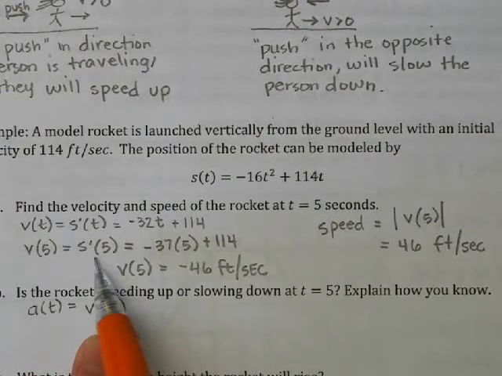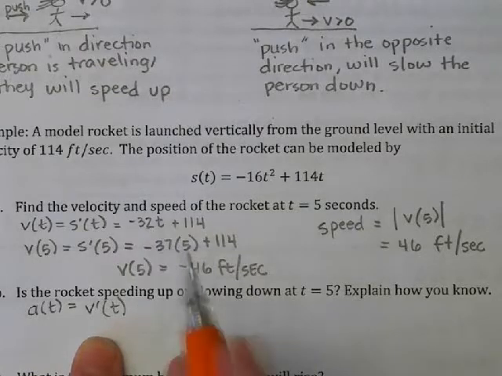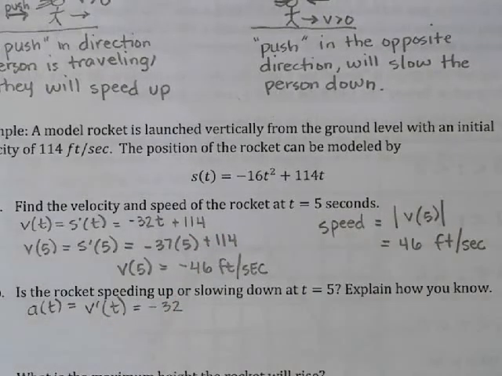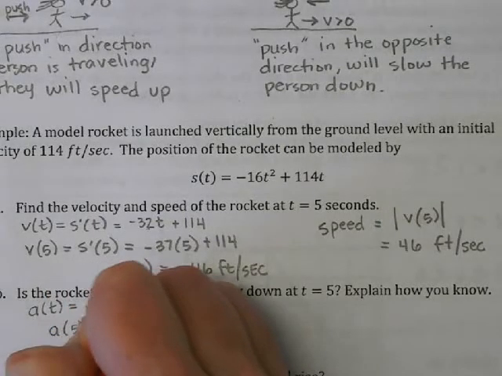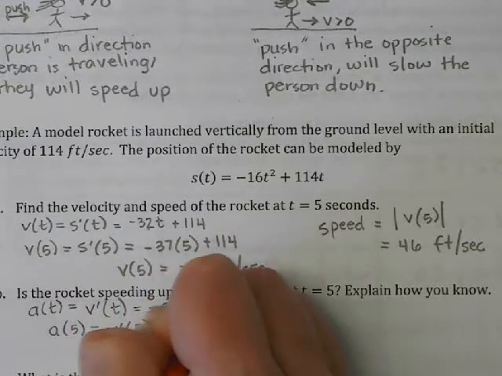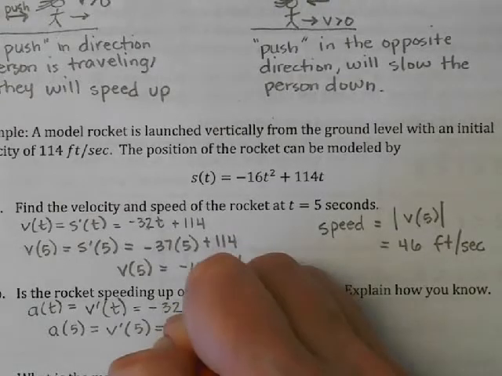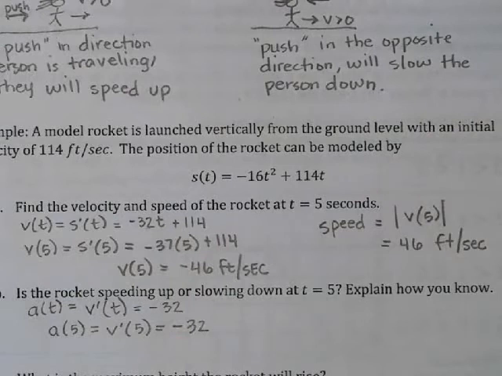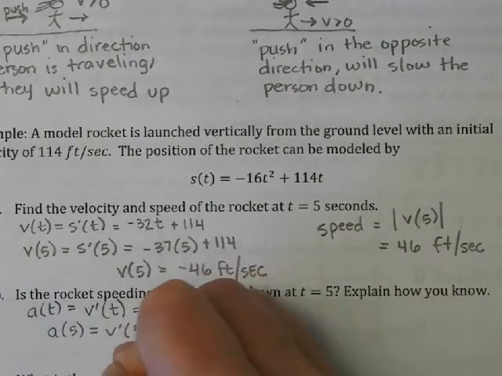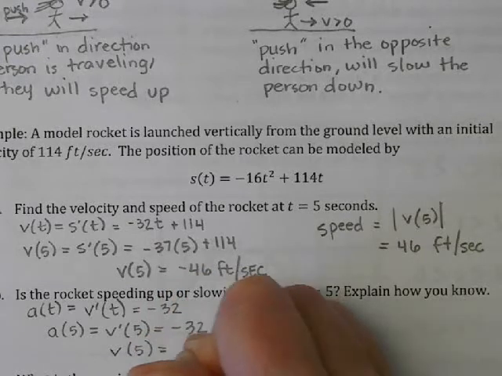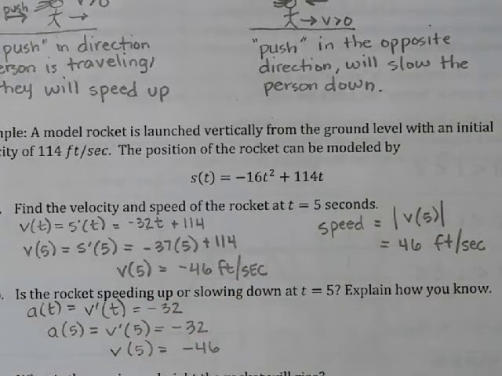Well, if this was velocity right here, the derivative of velocity would be negative 32. So A of 5 is the same as the derivative of velocity at 5, and it's just going to be constant there at negative 32. Now, what was velocity at 5? Velocity at 5 was negative 46. I don't have to worry about units because right now they just want to know if it's speeding up or slowing down.